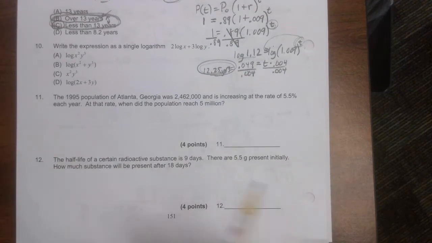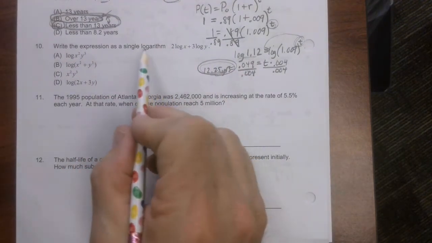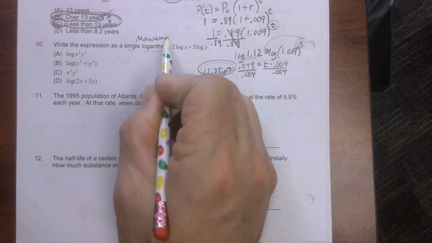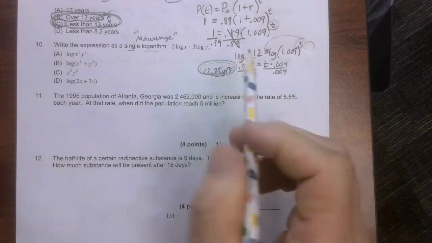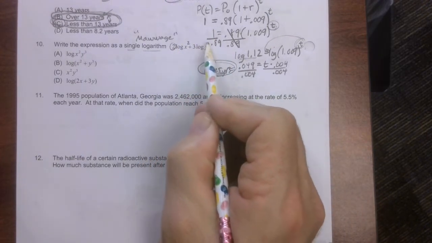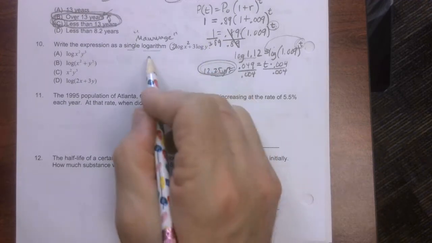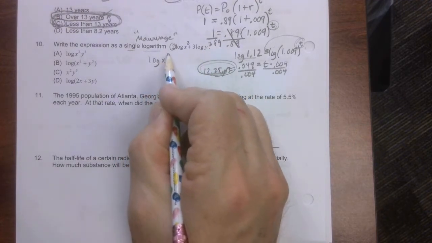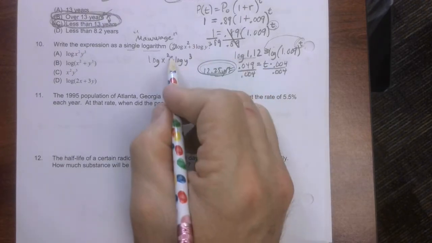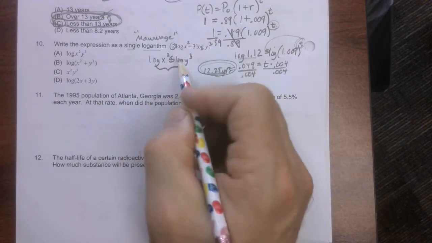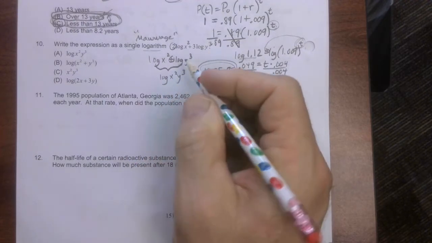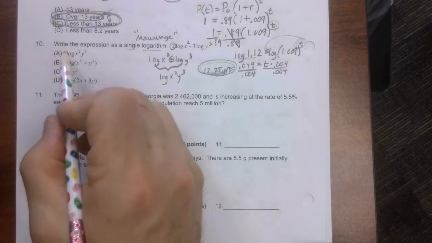Number 10, write the expression as a single logarithm. So this is what we called the marriage rule. The 2 shall become 1. Look for law 3. That 2 goes there. That 3 goes there. So I'm going to rewrite it. Log x squared plus log y cubed. Remember, addition means multiplication. Here comes the 2 becoming 1. That'd be x squared y cubed. So that would be letter A.